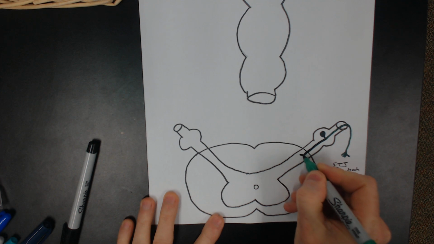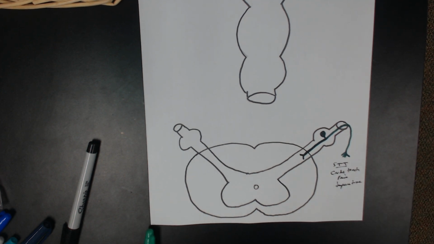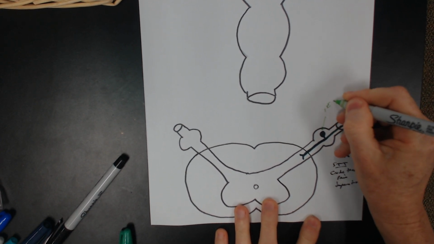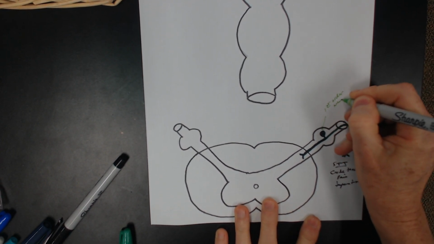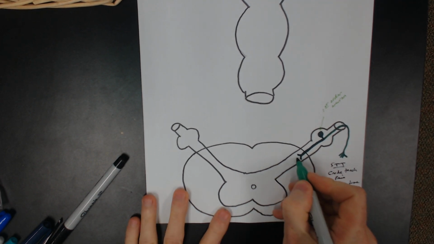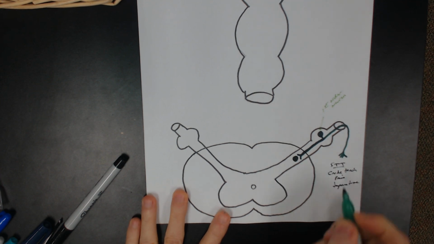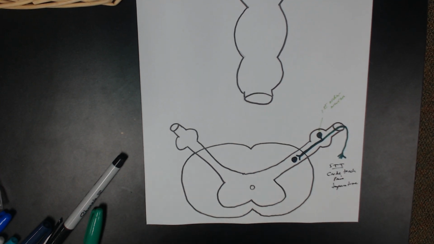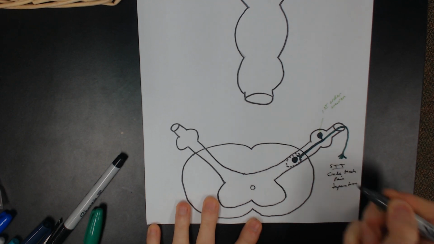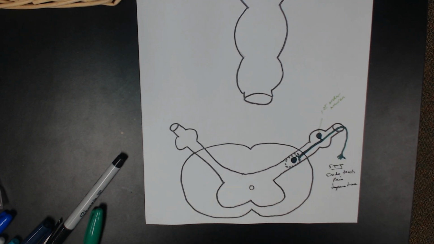Here's your first order neuron. It synapses immediately in the dorsal gray horn with the second order neuron. And there's one thing you should know: that second order neuron resides in a space with a special name, and I'm just going to draw the area approximately representing the space where that second order neuron resides. This is where second order neurons for all STT reside.